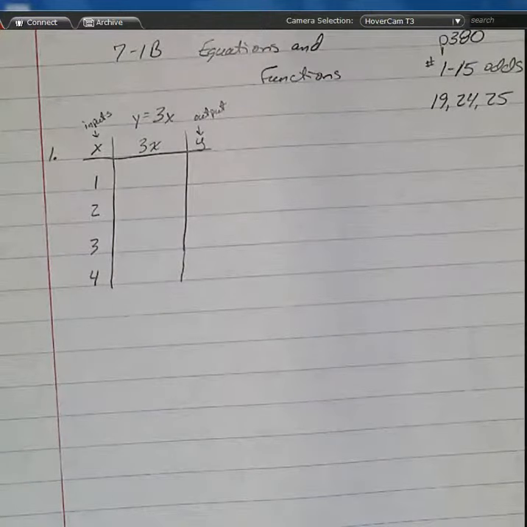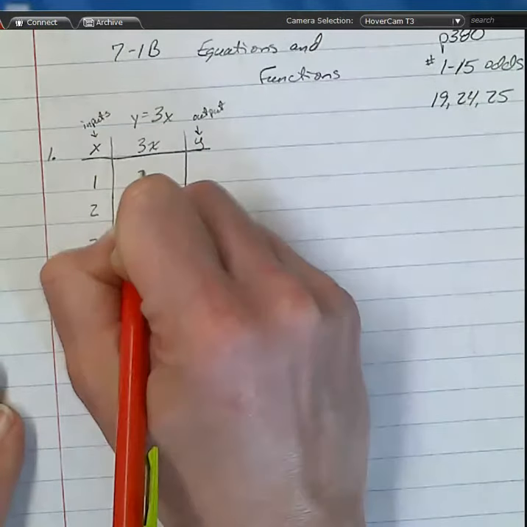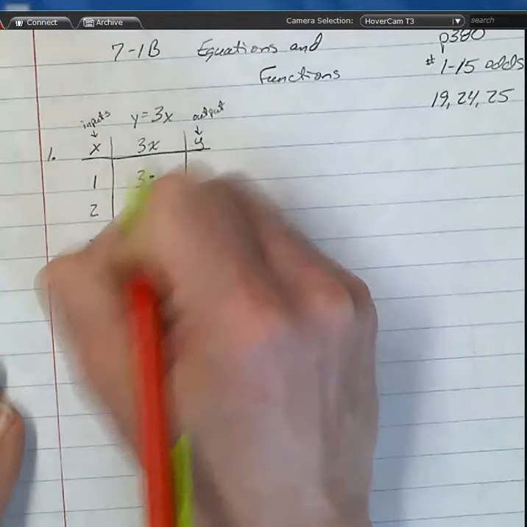Now what's going to happen is we're going to fill in this function table, which means you're just going to do the work. It says 3x. Well, when I have the coefficient 3 next to the variable x, what operation is that? Multiplying. So we're going to write 3 times, but instead of x, we know that in this row, x is 1, so we're going to put a 1. And then once you do the rule, 3 times 1, you're going to write down what the output is, because the rule tells you what to do, and then you do it.